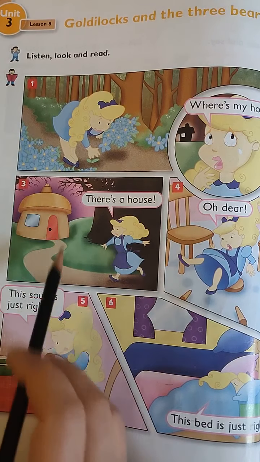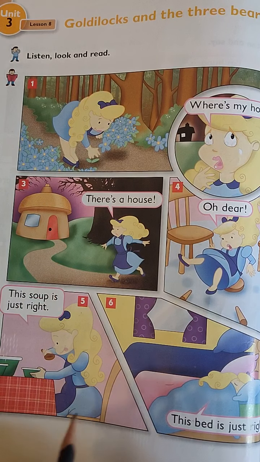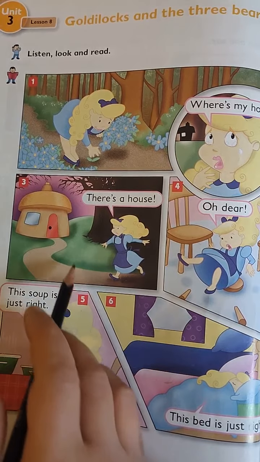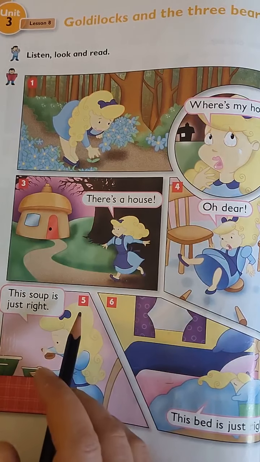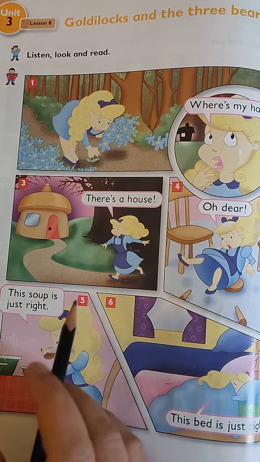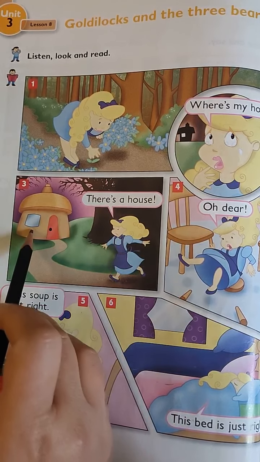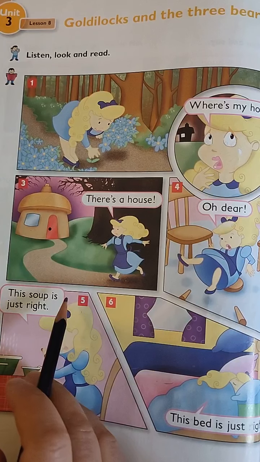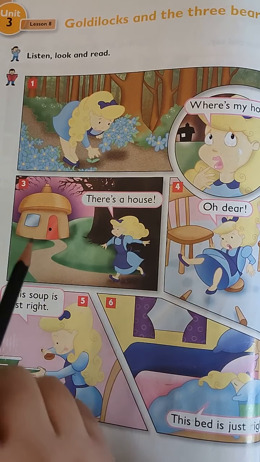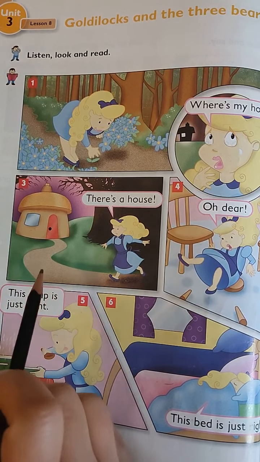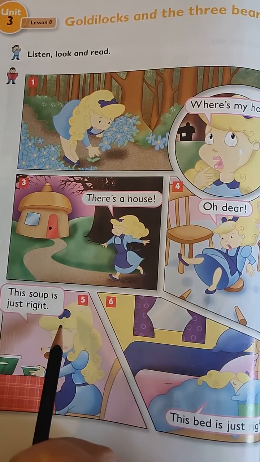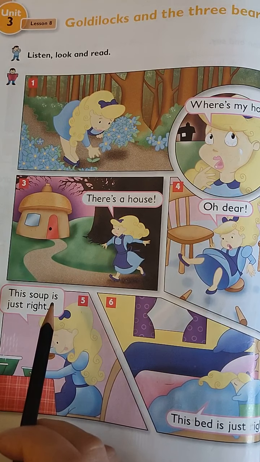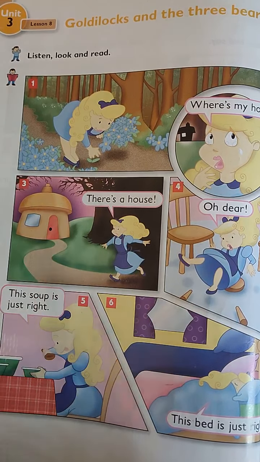Then picture 3, Goldilocks stops crying and looks around. She sees a house. There's a house. She knocks on the door. There is no one in the house. She opens the door.